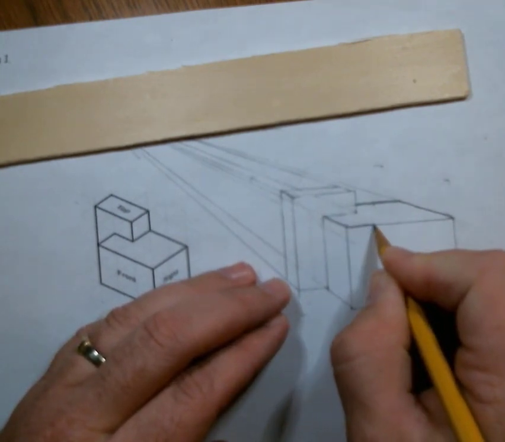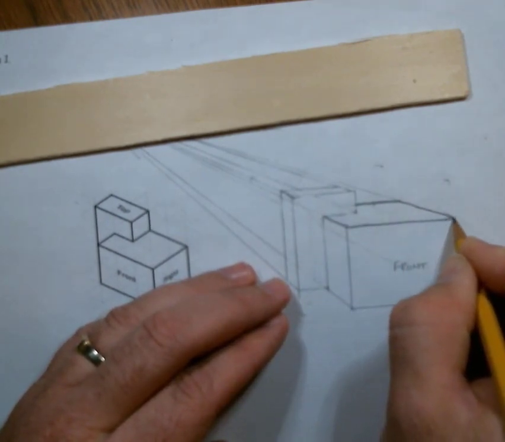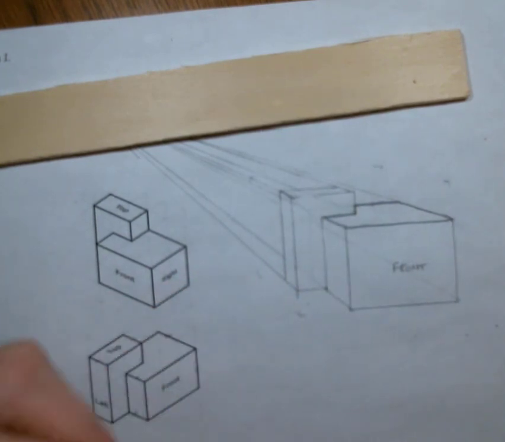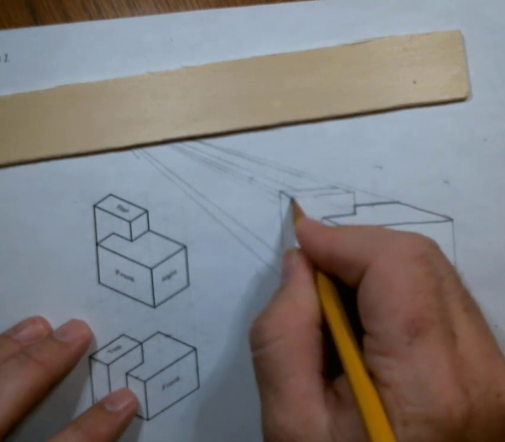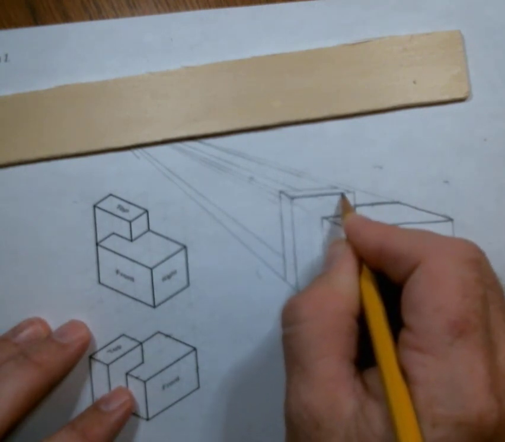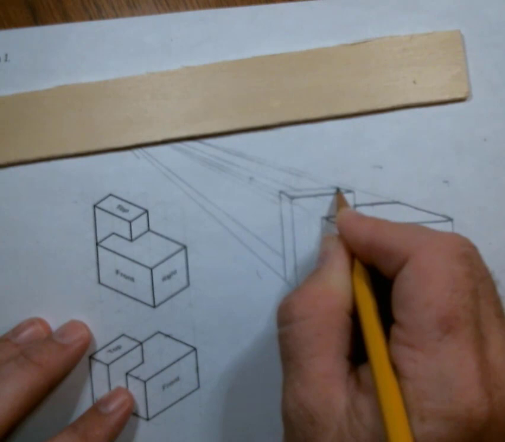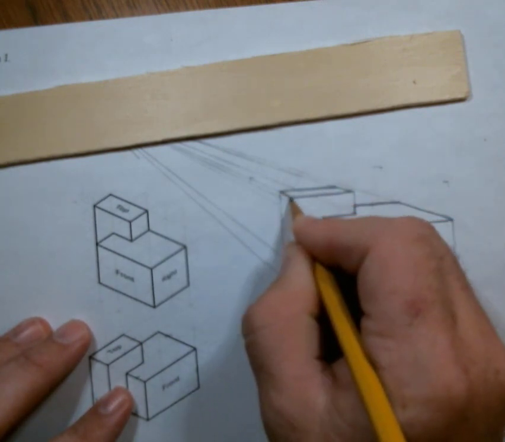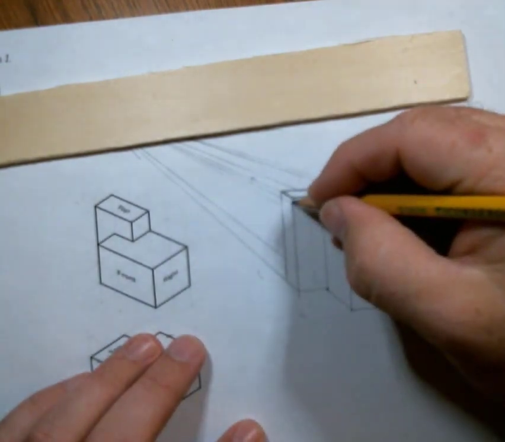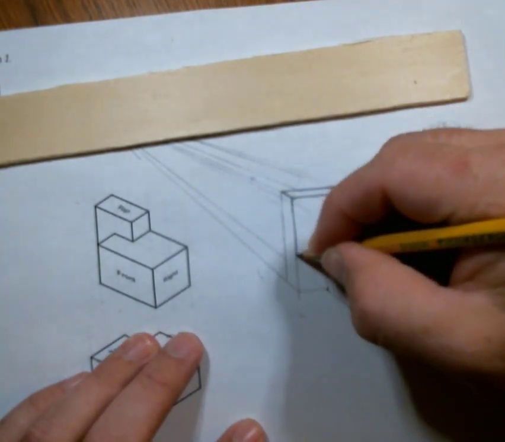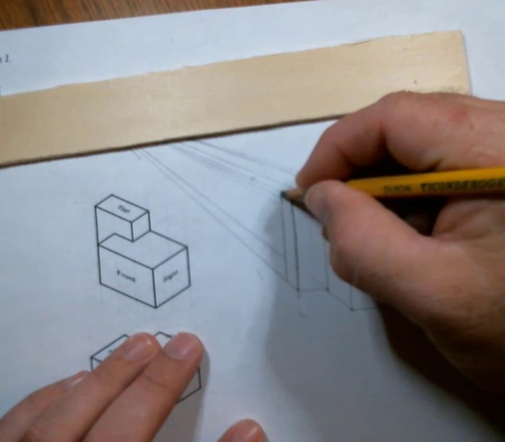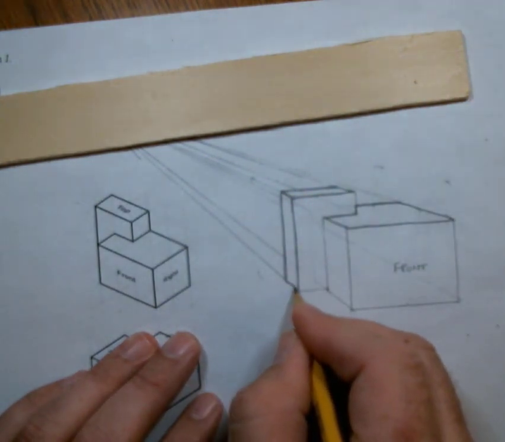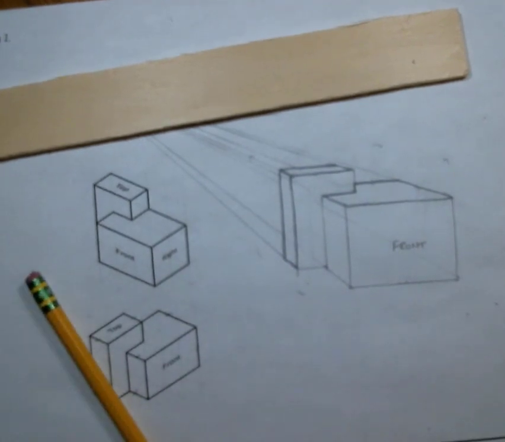Now notice on this, there is not a way that we could actually use this as a scale drawing. It would be very difficult to set this up to be a perfect scale drawing. So this is for a different purpose than what our isometrics are. And there's a one-point vanishing sketch.